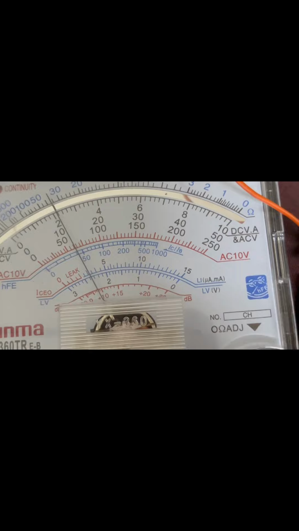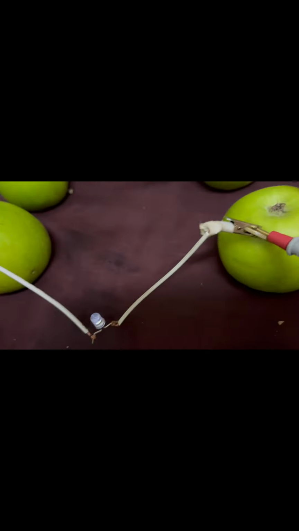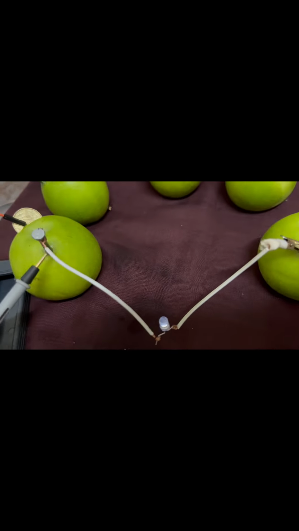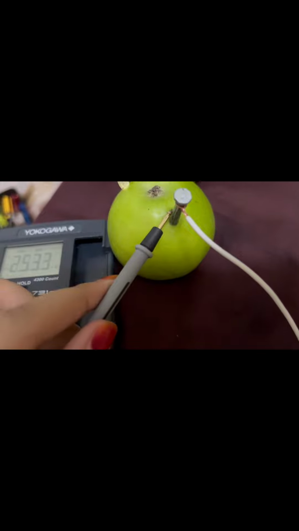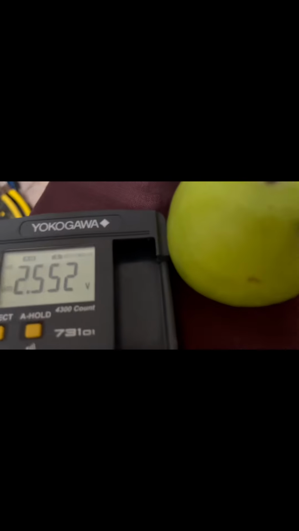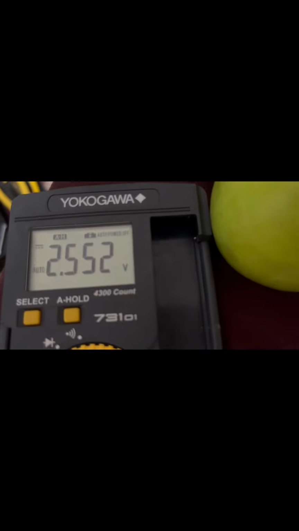To measure the current, you have to put the multimeter in series. For voltage, you have to put it in parallel with the circuit. So here is how the connection is. The positive probe will go to the penny and the negative will go to the galvanized nail. So we got 2.552 volt. This is the result that we got.